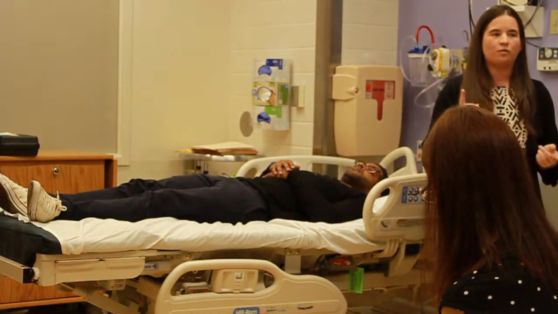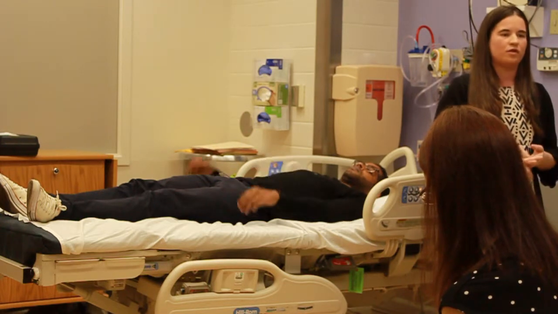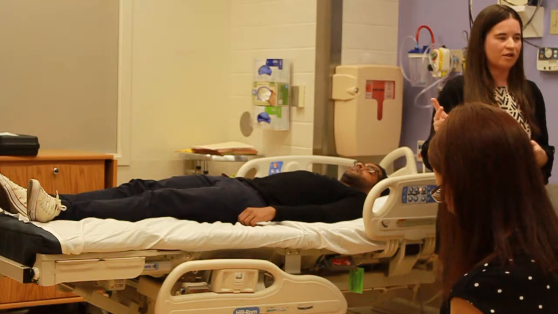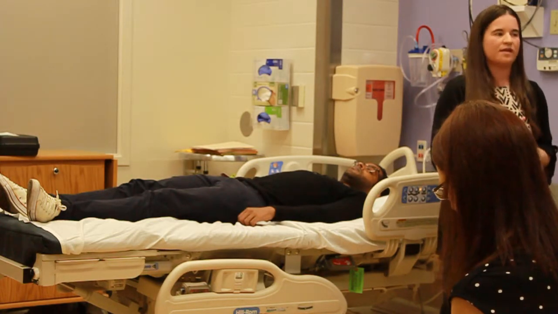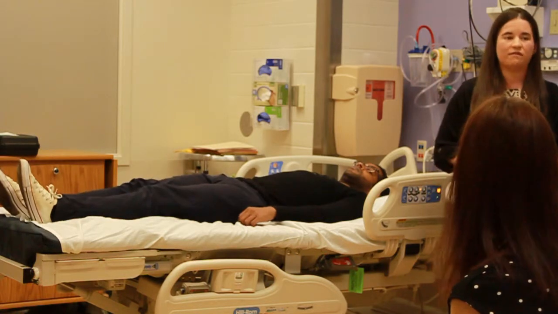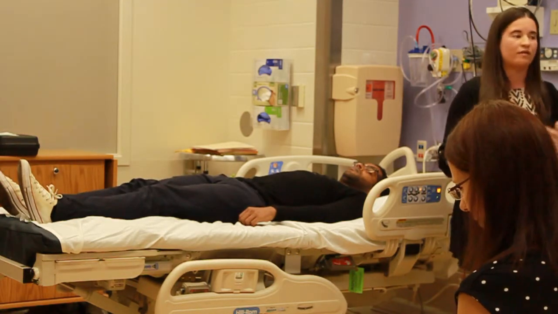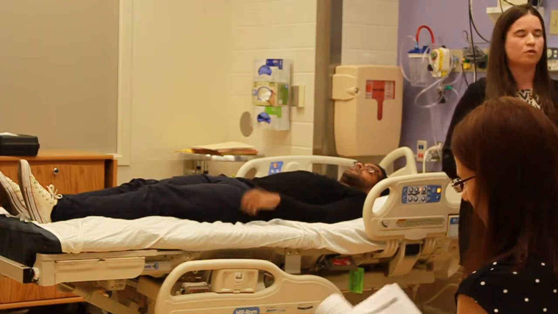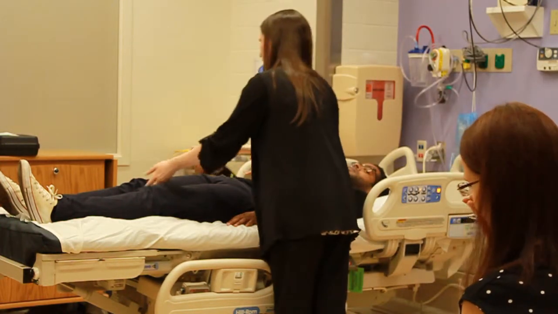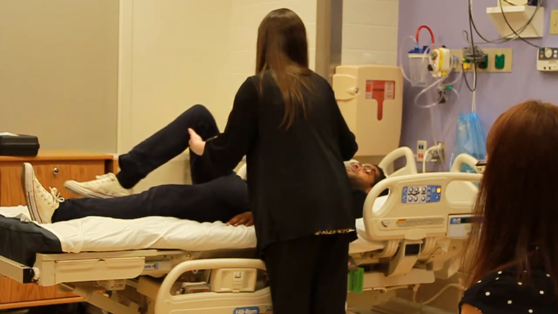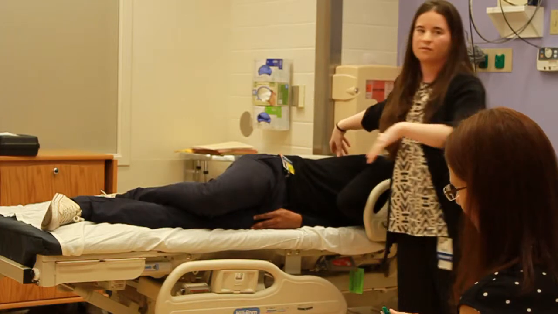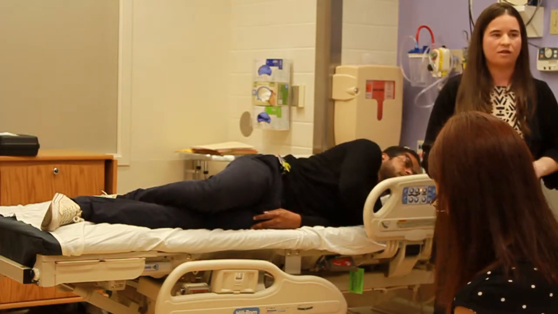We're going to start with min assist, and then we'll do max assist. Those are a little bit easier to demonstrate, and then we'll do mod assist. So with min assist, he's at least doing 75% of the work. So I'm giving him up to 25% of assistance. All right, Bahi, I'm going to have you bend your right knee. Reach over. So just a little bit of guidance with my hands. I'm not really assisting too much with that.